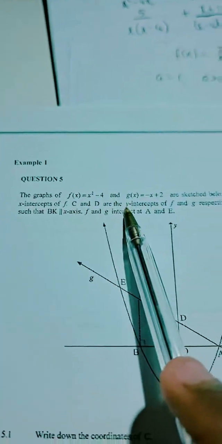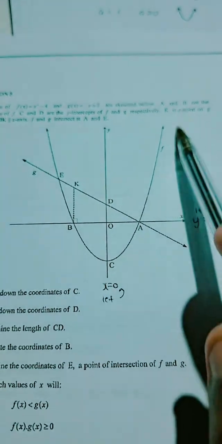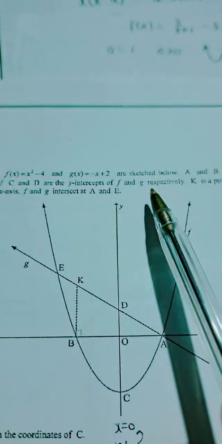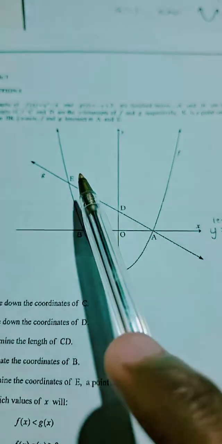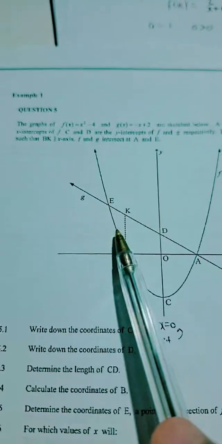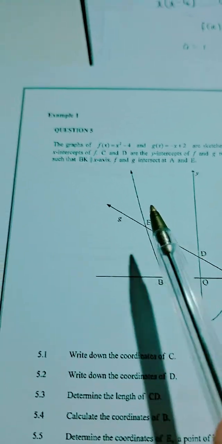Then we are told C and D are the y-intercepts of f and g respectively. There's C, y-intercept of f. Here's D, y-intercept of g. K is a point. Where's K? There is K. K is a point on g.